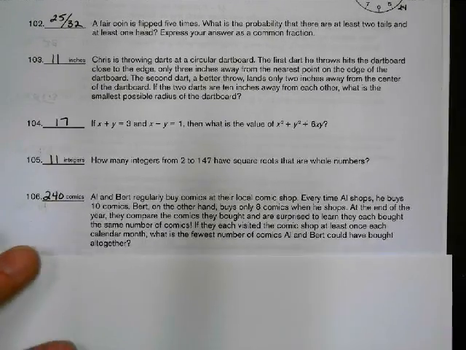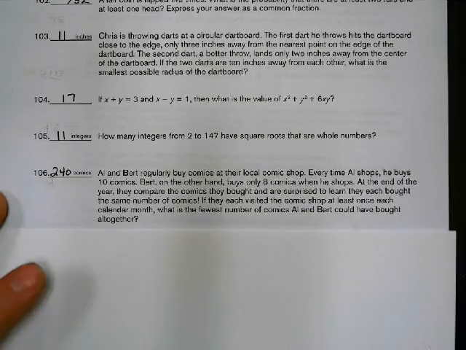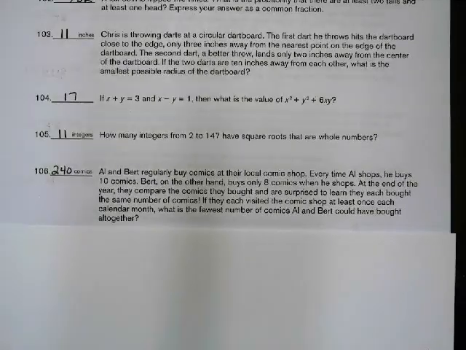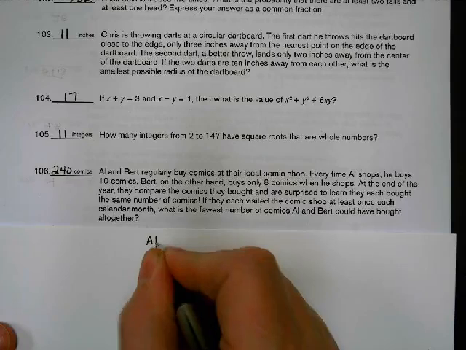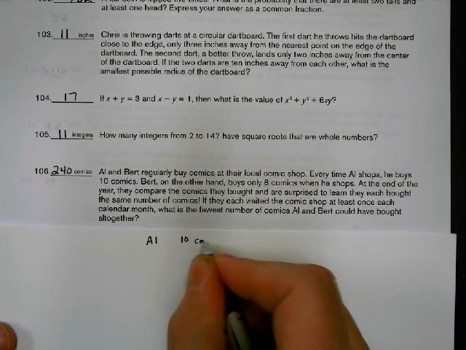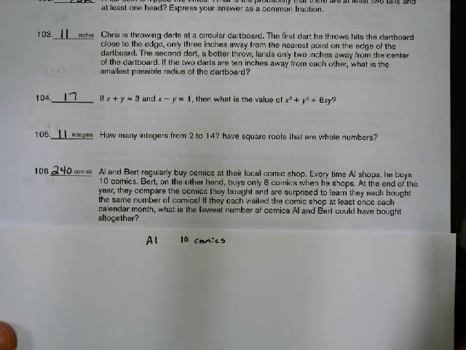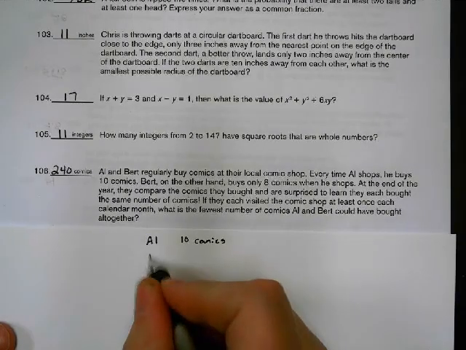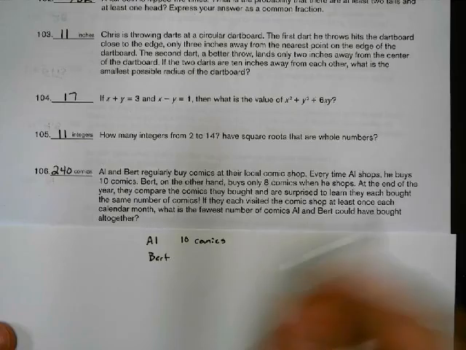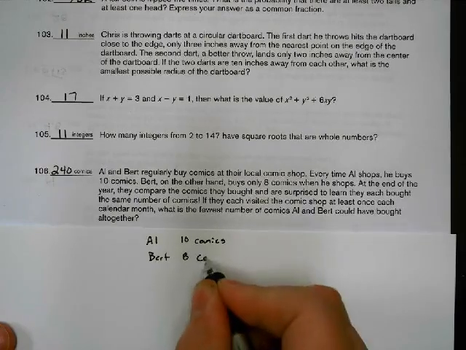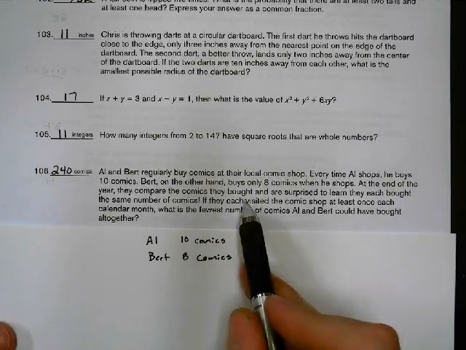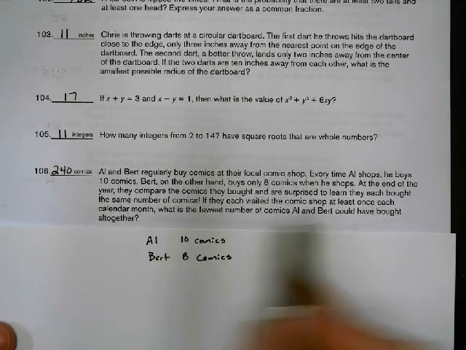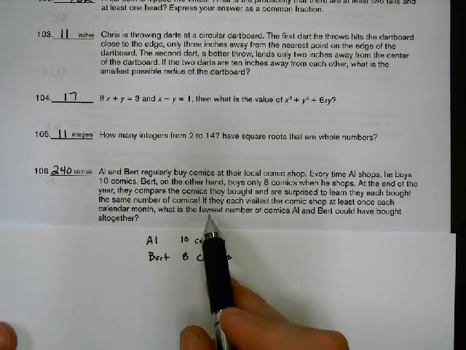Al and Bert regularly buy comics at their local comic shop. Every time Al shops, he buys 10 comics. Okay, so let me write that. Al gets 10 comics. Bert, on the other hand, he's getting 8 comics. At the end of the year, they compare comics they bought and are surprised to learn that they each bought the same number of comics. Okay, so they're going to have the same number.